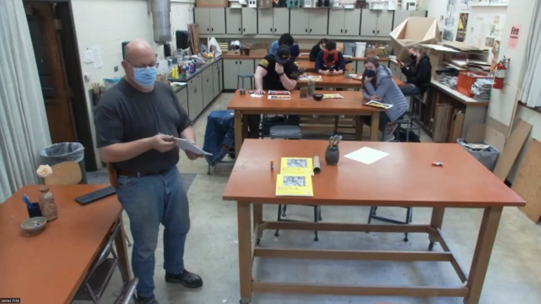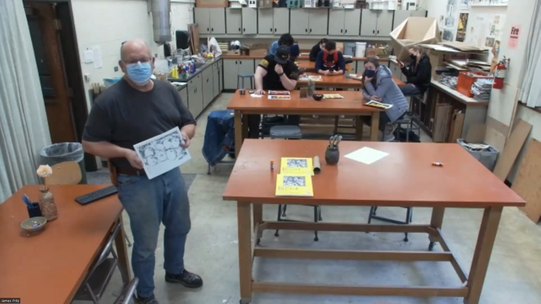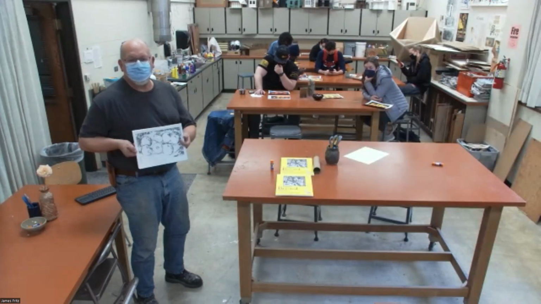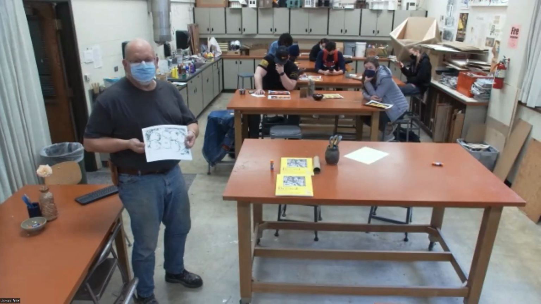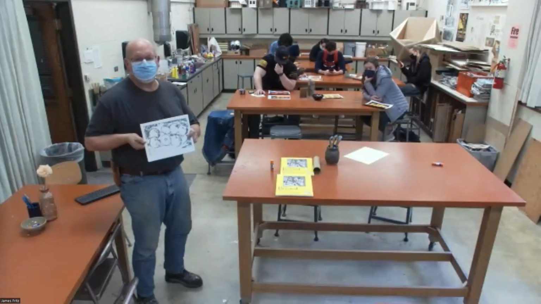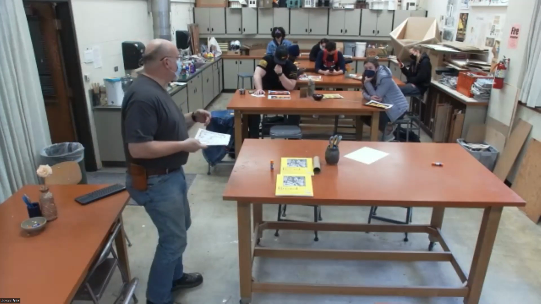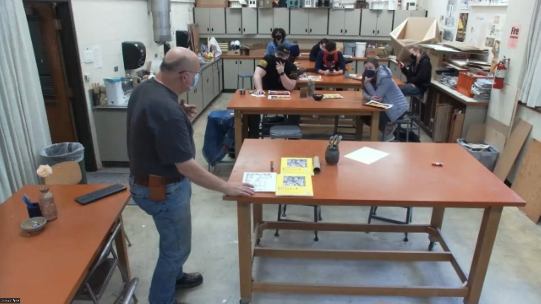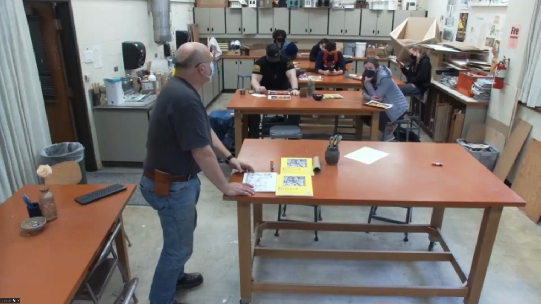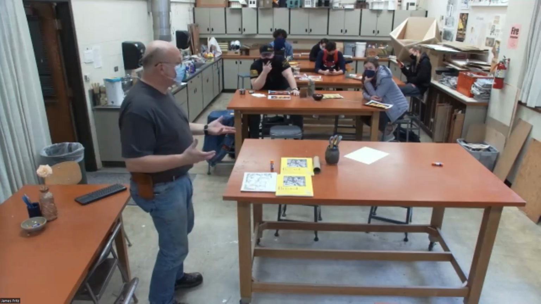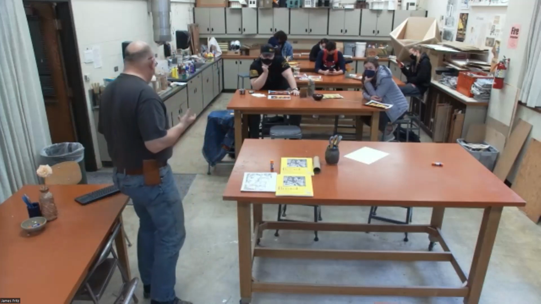I strongly recommend either coming into the studio to be able to get the line drawing so that you can paint on it, or getting yourself some cardstock that will go through a printer so that you can print this out at home. I do have at least one person who's interested in doing this as a digital piece, possibly. And so there may be some people trying to do a digital manipulation of a piece of artwork.